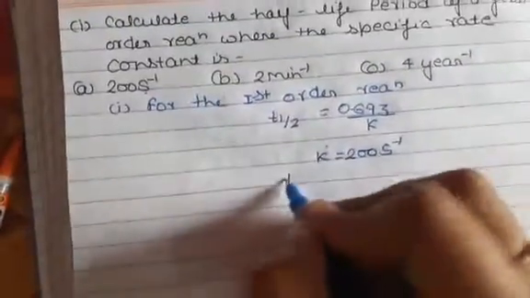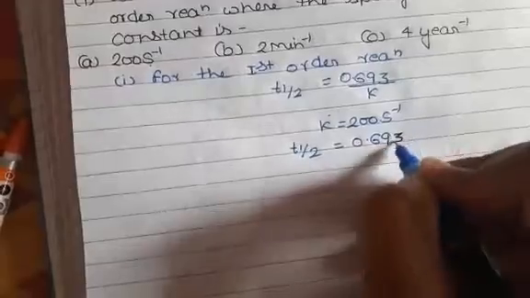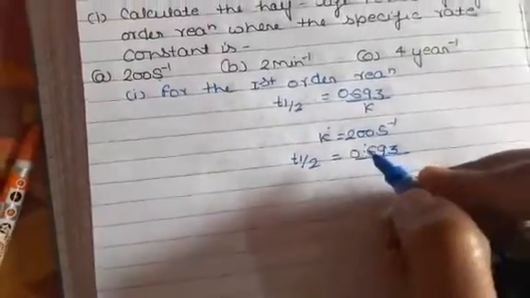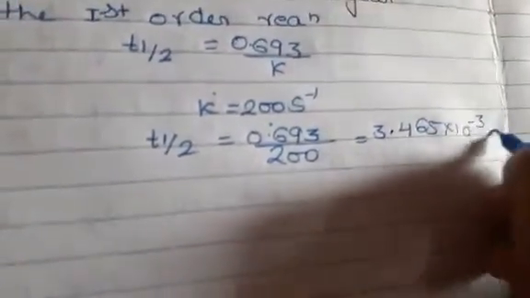Okay, so t half equals 0.693 upon 200, and it becomes 3.465 into 10 to the power minus 3 second.